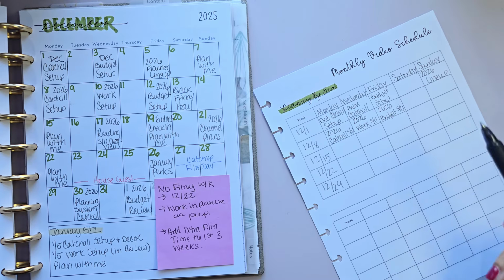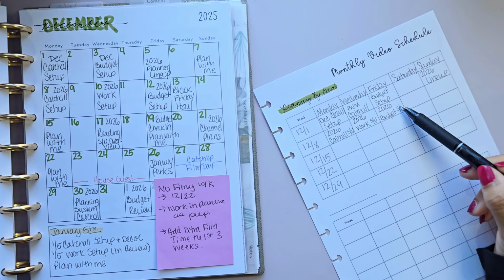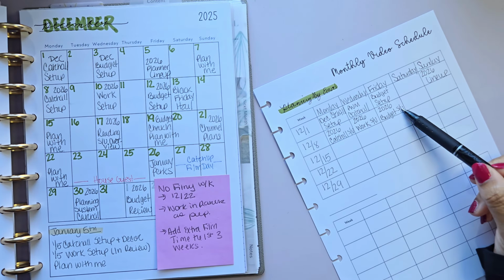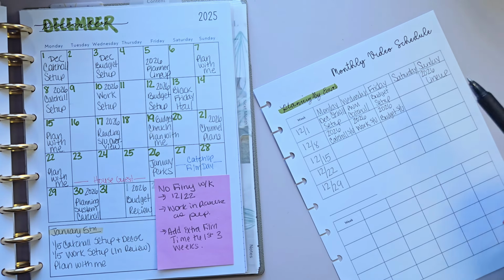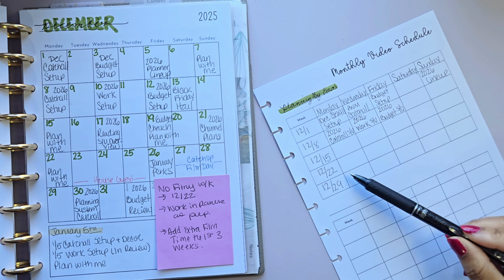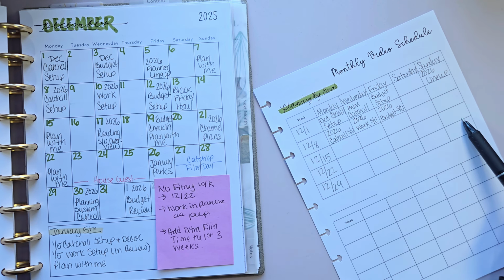So you may think, why don't you do that later in the month? But this is the thing. There are several reasons why I don't want to and why I actually can't. Let's go by can't, because that's the easiest one. The week of the 22nd, that's Christmas week. And I have family coming in. They're staying the entire week. So I won't be able to film anything that entire week.